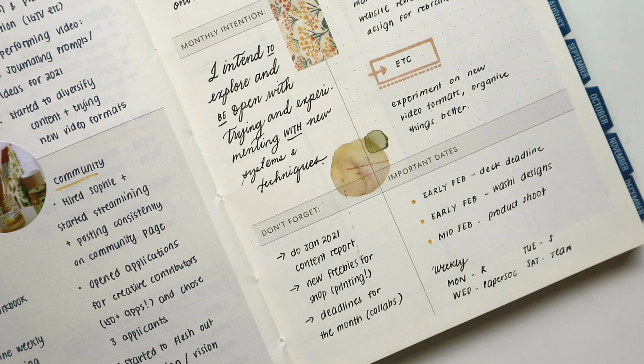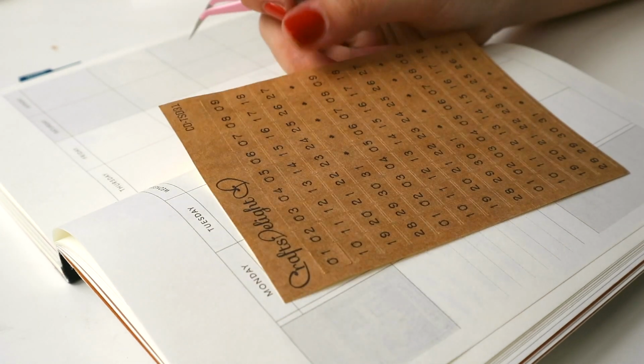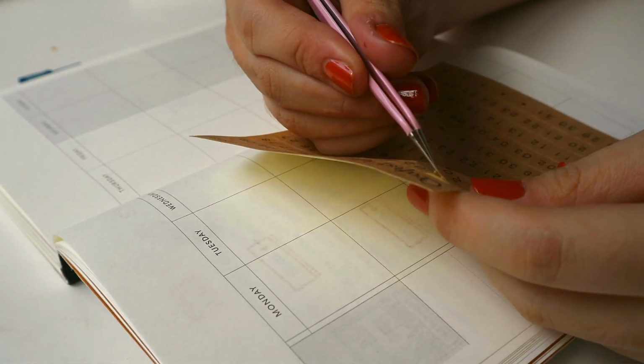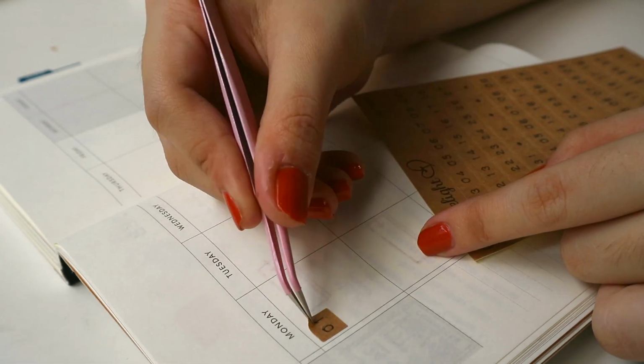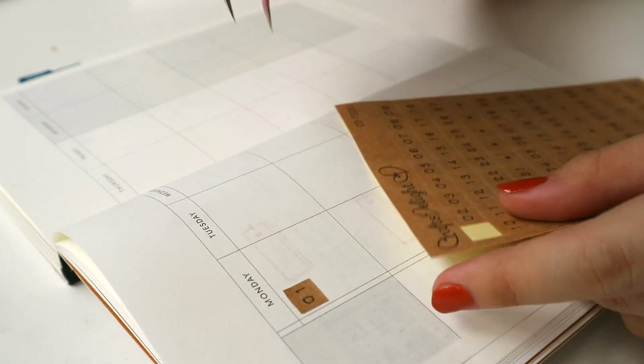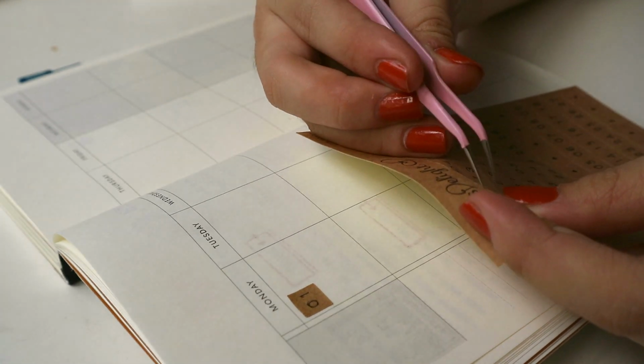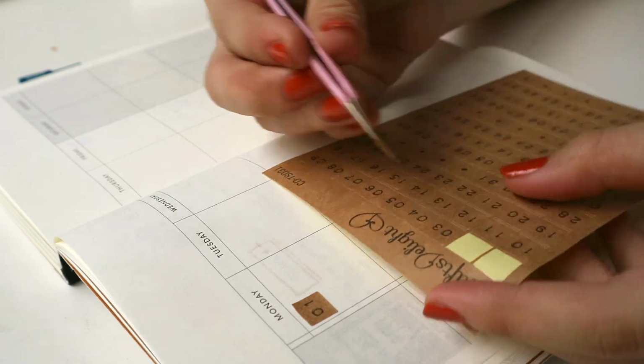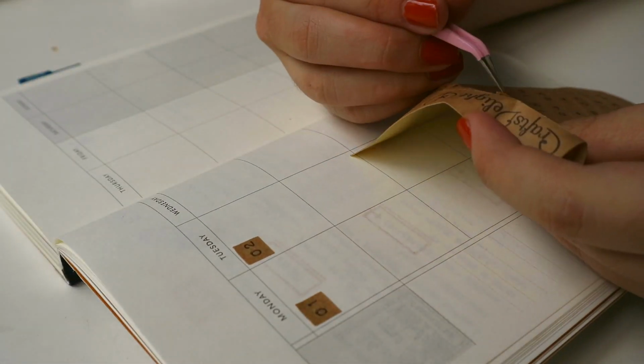So we're moving on to the monthly overview. I got these teasers at Shopee and they kind of remind me of either a dentist appointment or something I'd use to pluck my eyebrow hair. Anyway, it was kind of tricky to get used to, but I think it's pretty much useful if we're going to use a lot of tiny stickers.